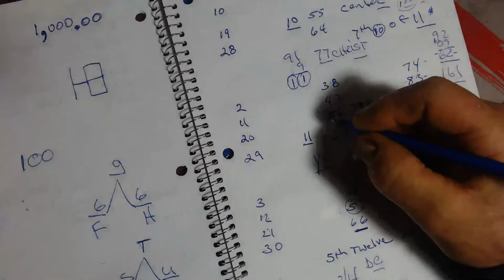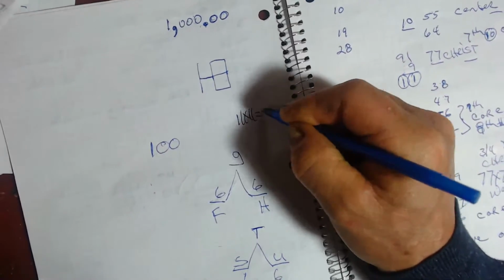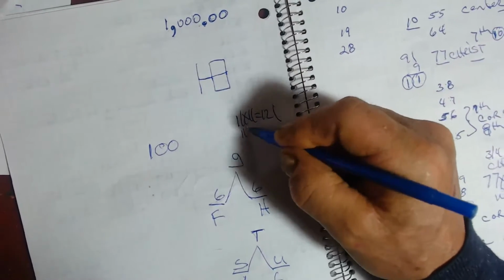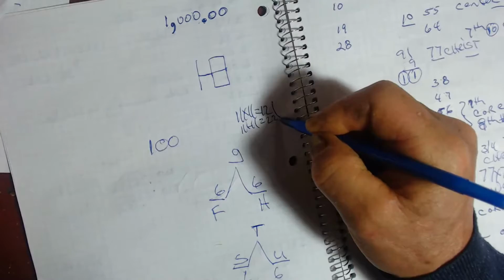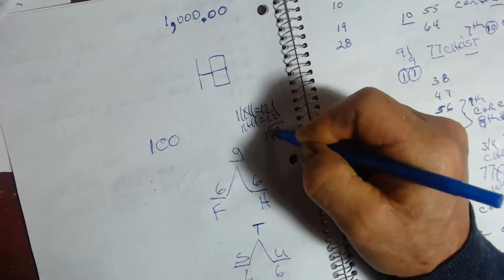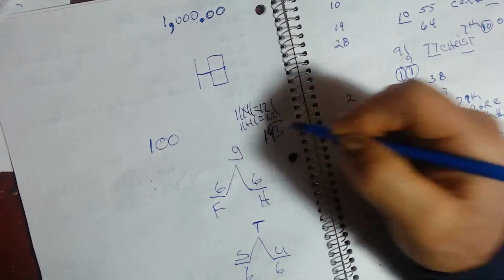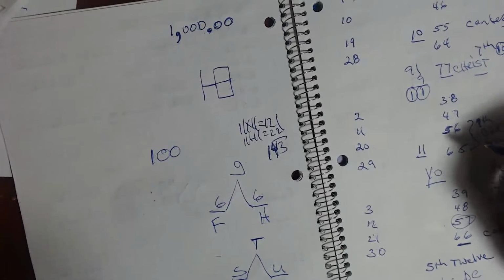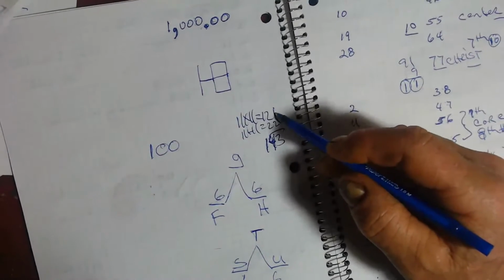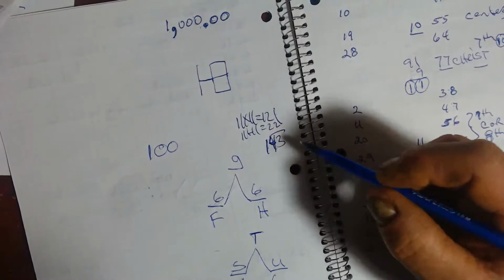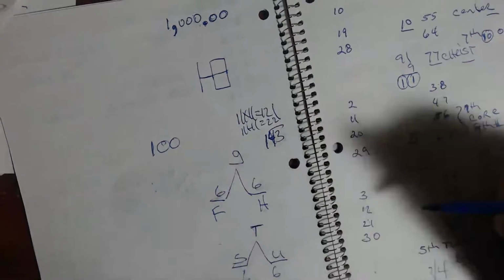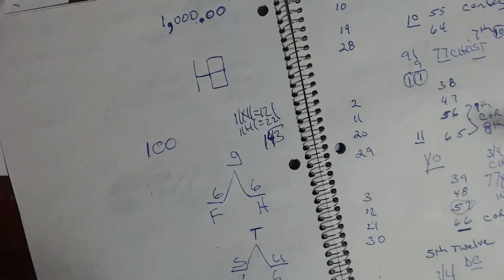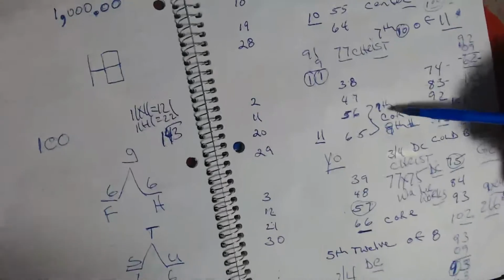11, 11. 11 times 11 equals 121. 11 plus 11 equals 22, equals 143. Creation in DC, creation in the sun, electric company, 9 lives of the cat, 2, 3, 4, 2, 3, 4, 2, 3, 4. Basics. So 7 and 8.